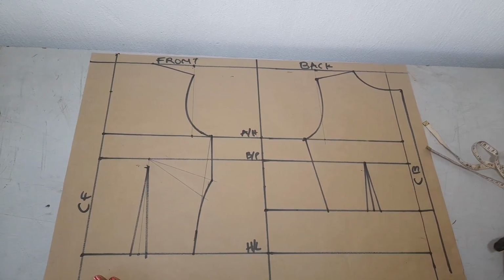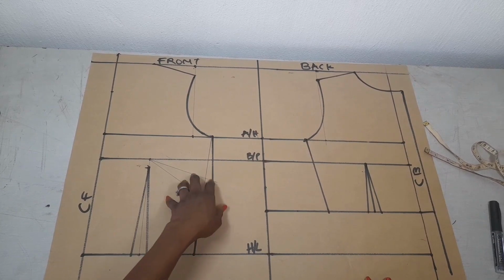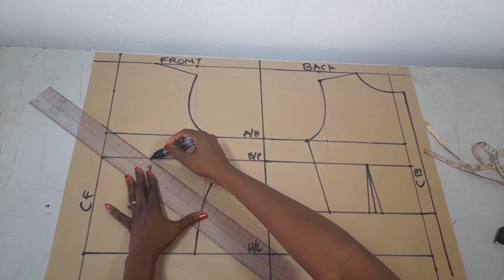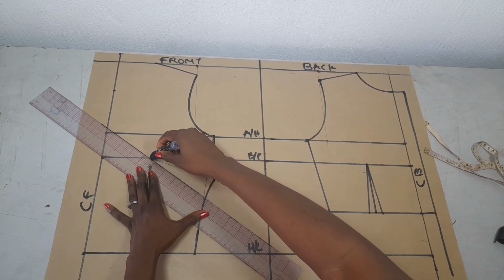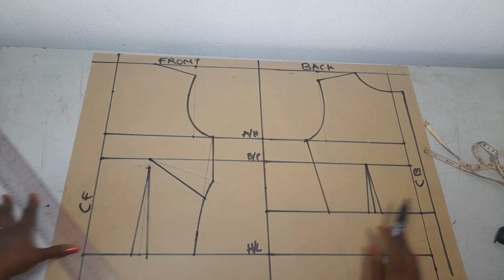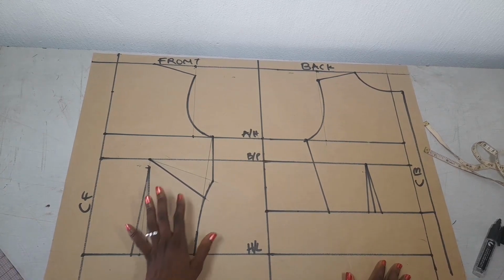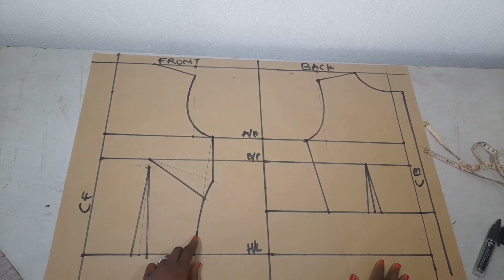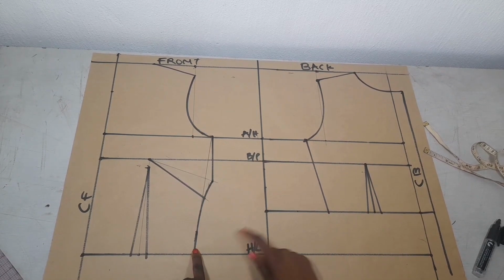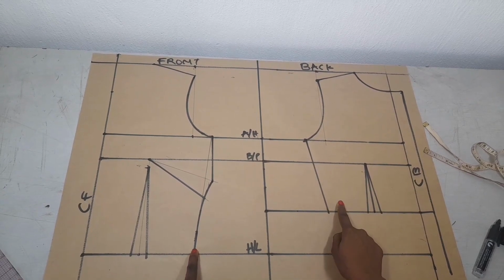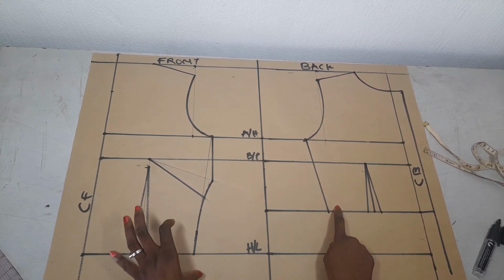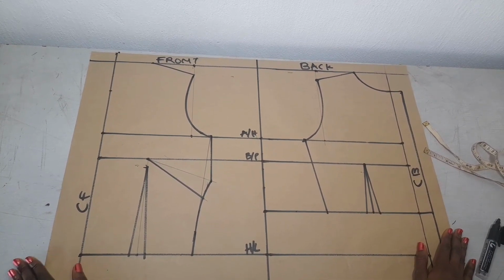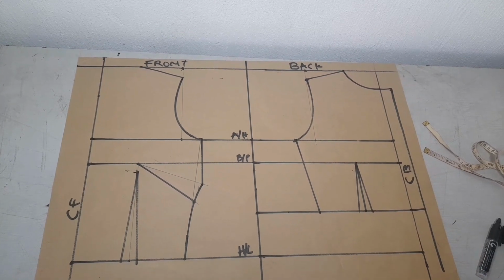So this is everything about our bust dart. We have our waist dart with our bust dart. Let me roll this out so you can see clearly. So this is our bust dart. By the time you take in this place, the half length will be the same as the back. So this is it. Let me cut.